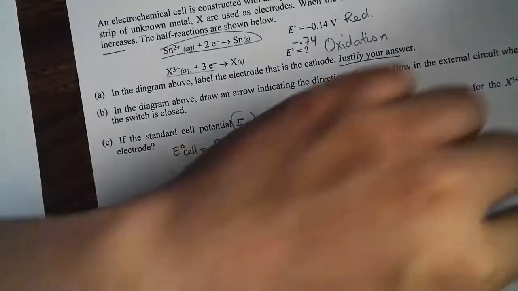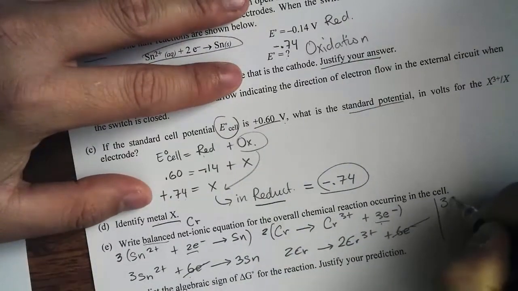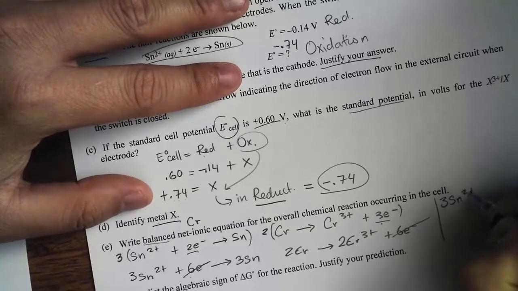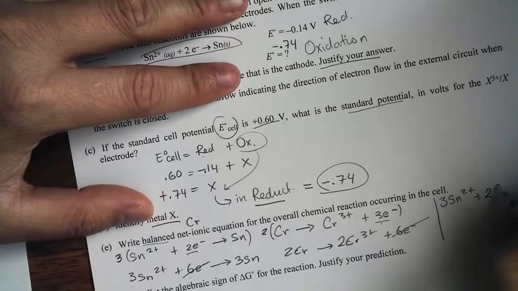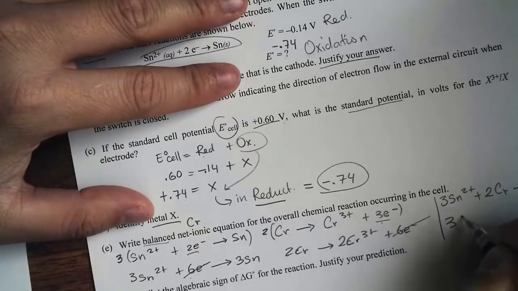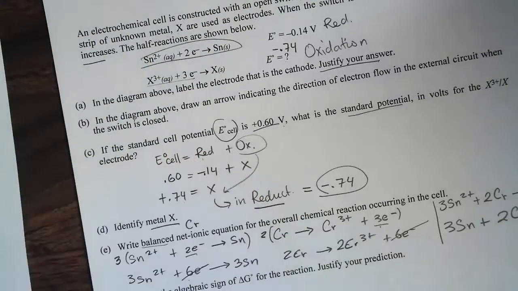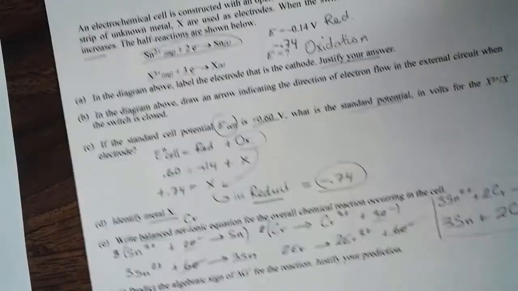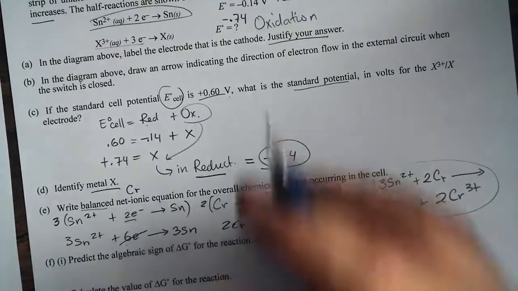So let me write it over here because we need more space. I just combine them together. So we have 3Sn 2 plus, anything else on the reactant side? Right here, plus 2Cr. And I'm going to draw the arrow. Down here, I'm going to write the product side, which in this case is 3Sn plus 2Cr 3 plus. Notice how the electrons are cancelled out. And this is our balanced net ionic equation for this chemical reaction.